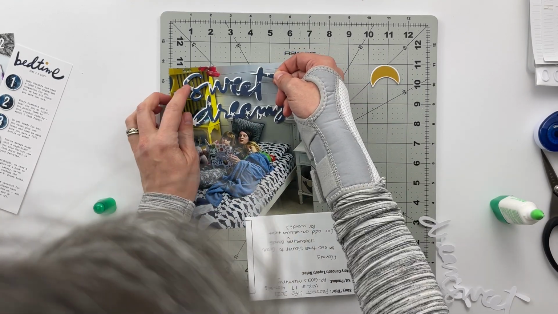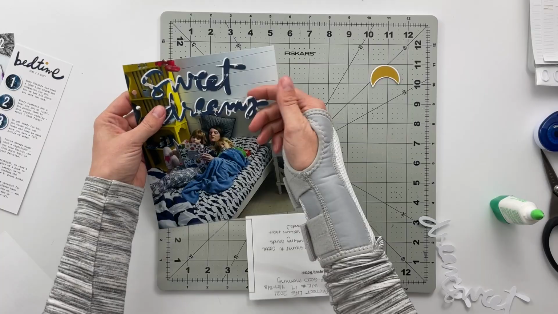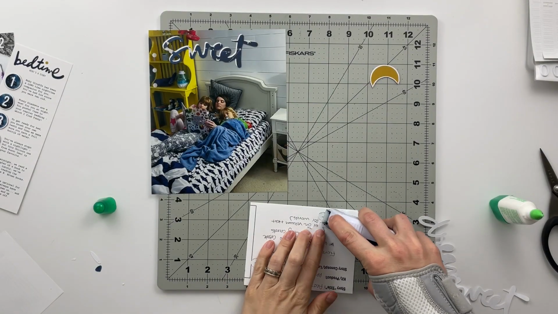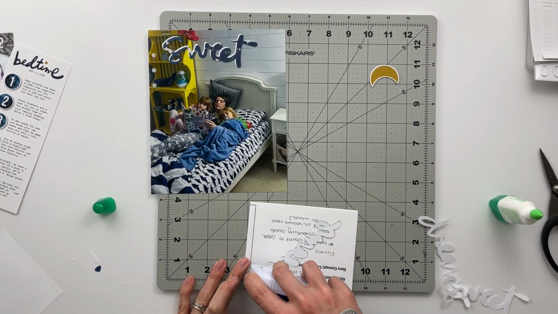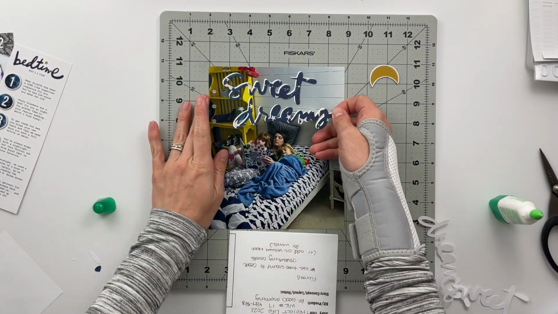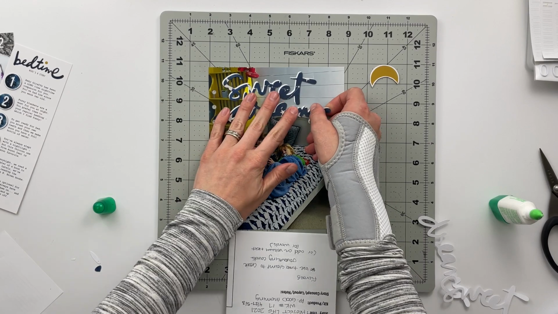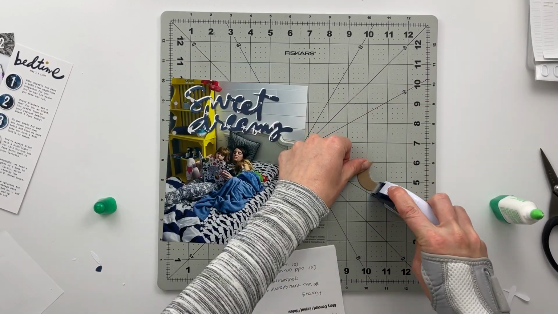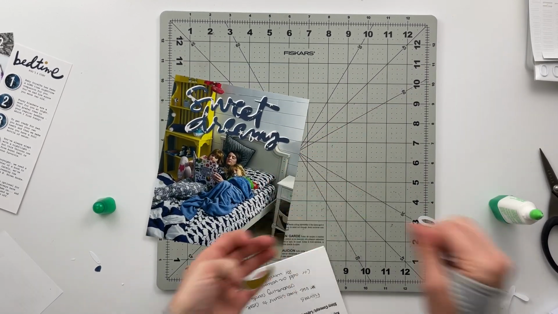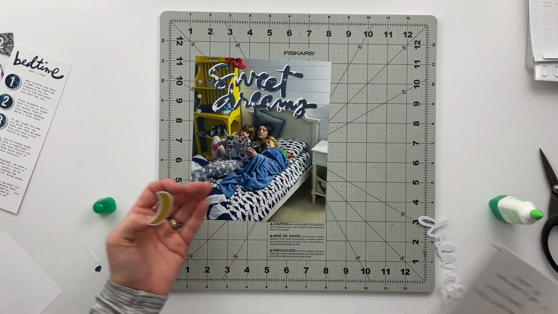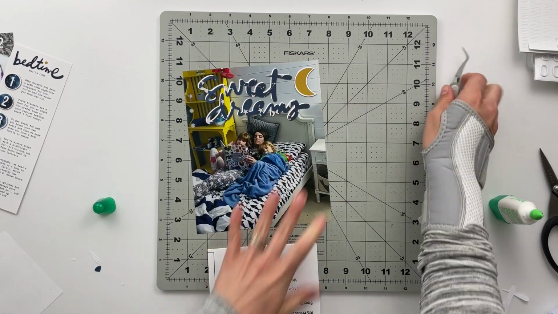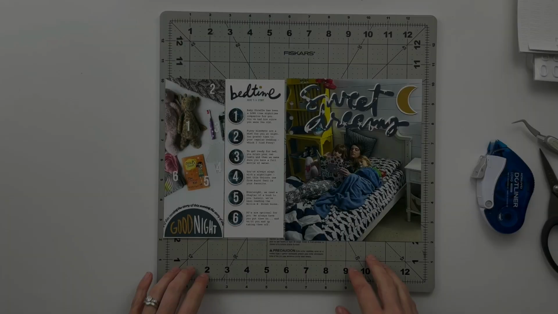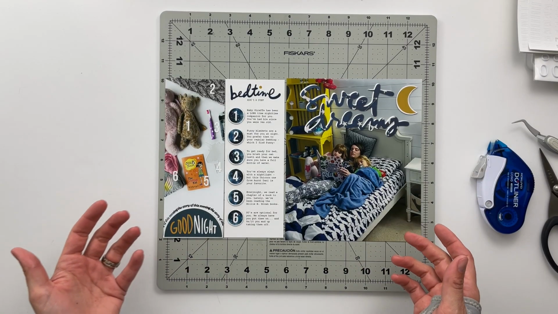If you do not have any starry type paper on hand, you can also totally use the 3x4 journaling card and just blow it up, the digital version, and use that instead. Print that off, and then you can cut this title out of that paper as well. The last thing here is just adding the little moon embellishment up in the corner, and then we'll call this spread done. All right, friends, that completes this spread for today.